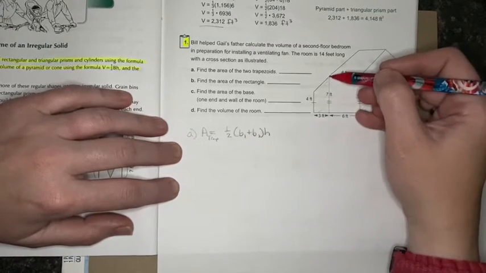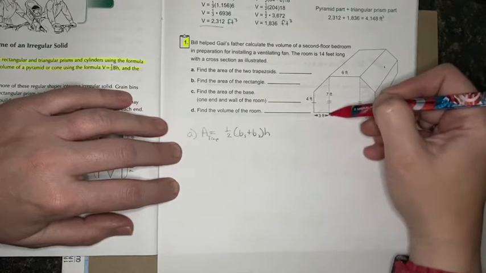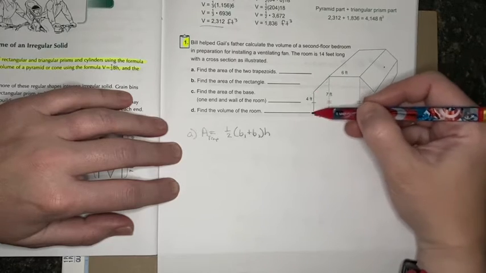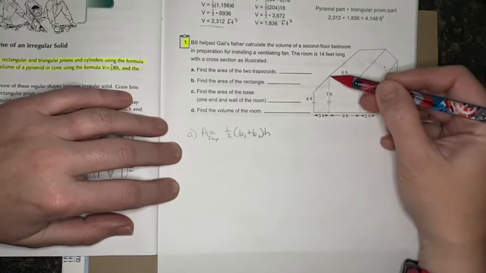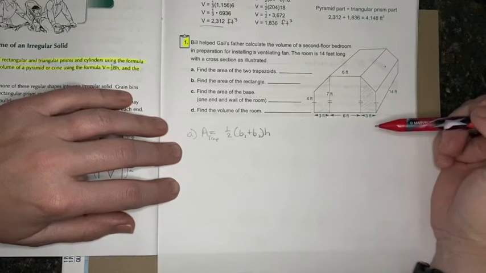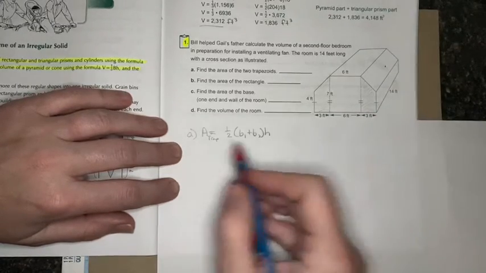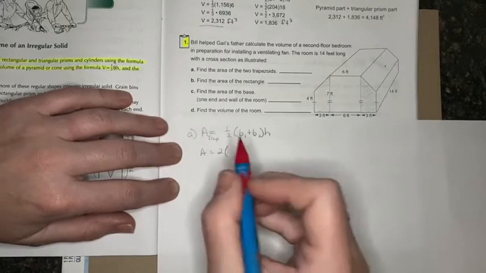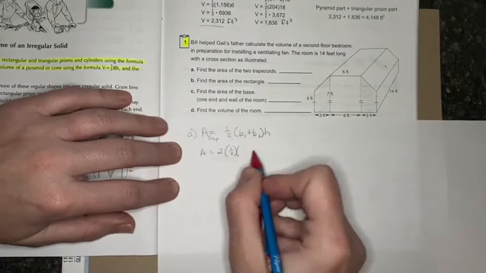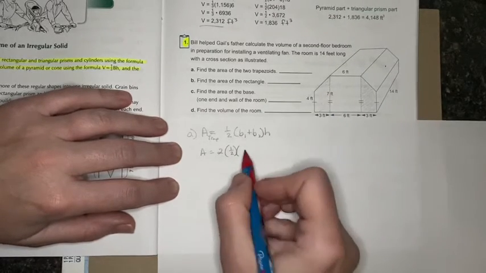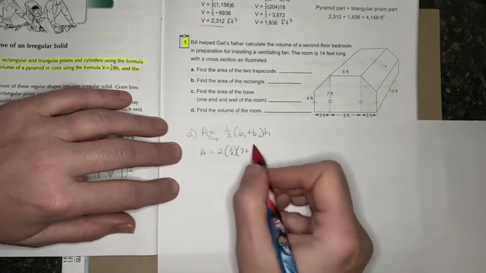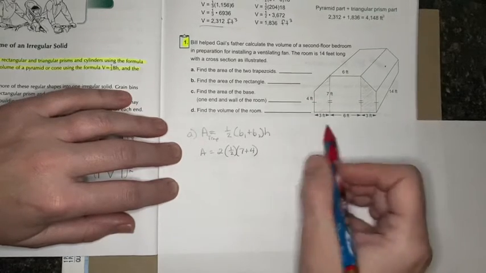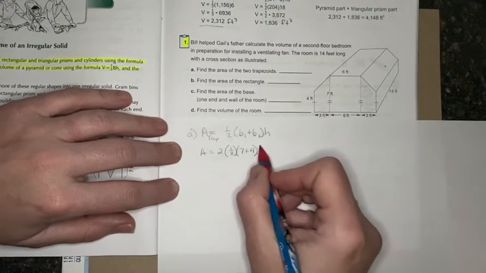Now remember, the bases are our parts that are parallel to each other. This side and this side are not parallel to each other. This side and this side are parallel to each other. That's what gives us our trapezoid. But how many trapezoids do we have? We have 2. So we're going to take this whole formula and multiply it by 2. So we've got 2 times 1/2 times, what is base 1? Let's call it 7. And base 2, 4. If 7 and 4 are our bases, what's our height? Our height is this down here, this 3 feet.